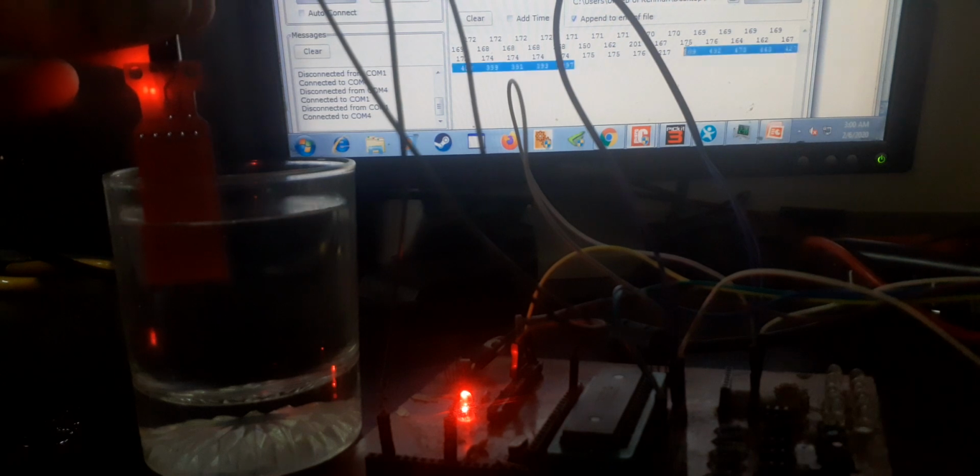Alright, now let's submerge our sensor. Here's our sensor. Let me submerge. See, the readings we received are above 500, so LEDs have started to blink. Let me dip it further. So our coding is working fine.